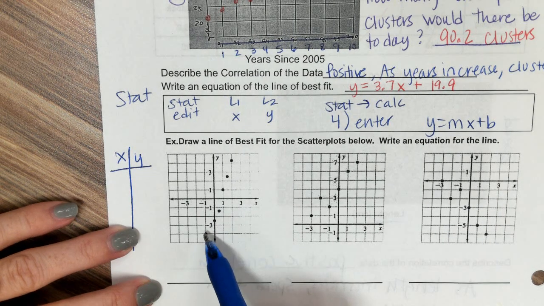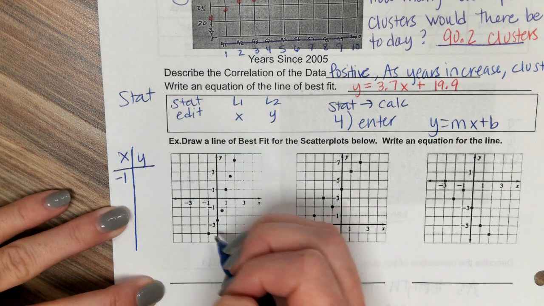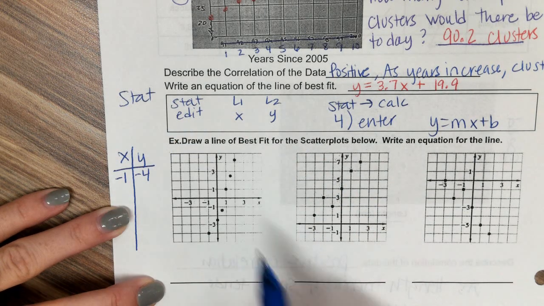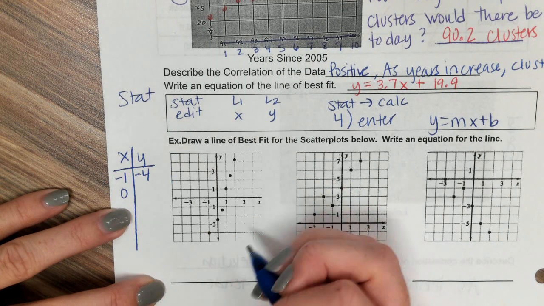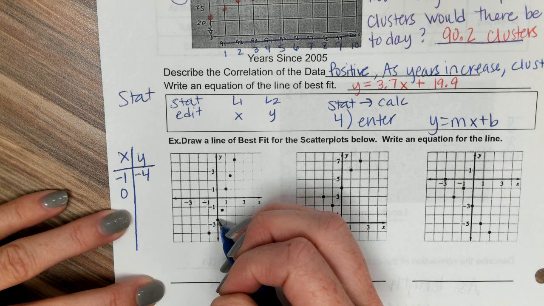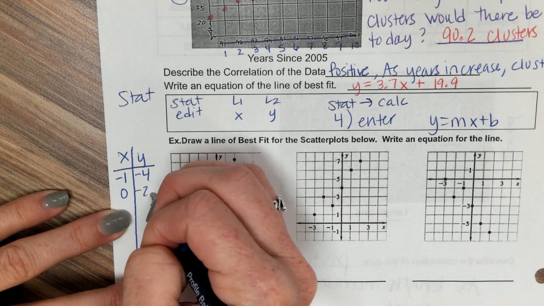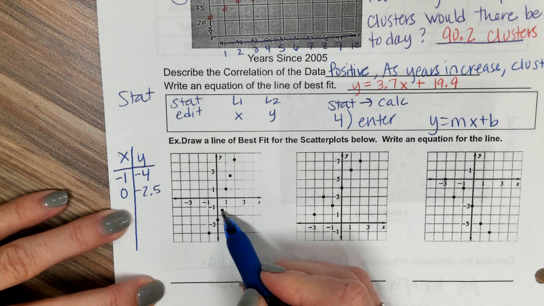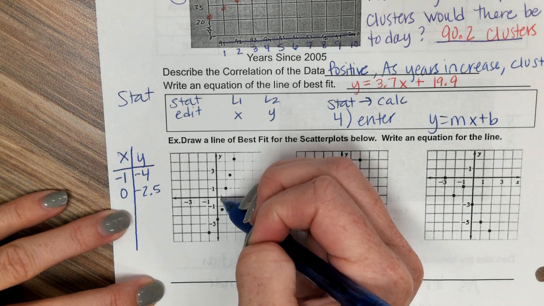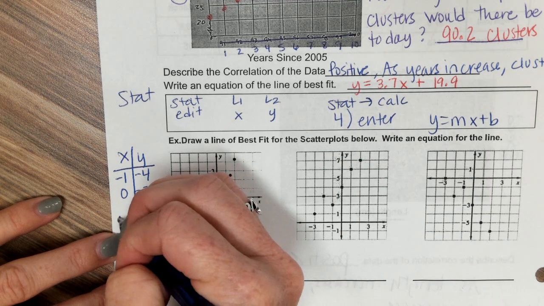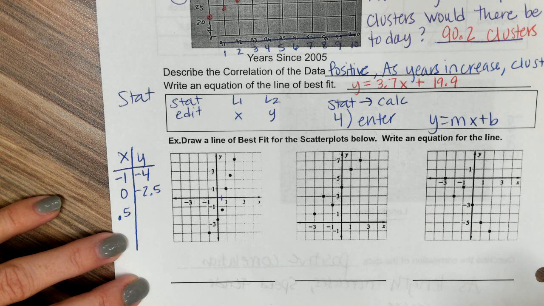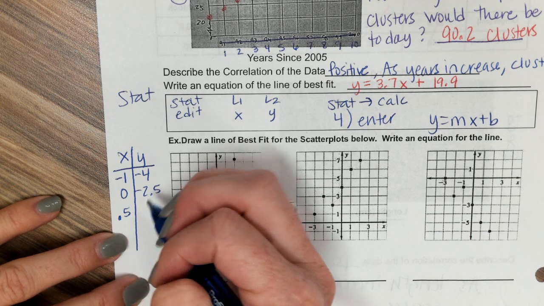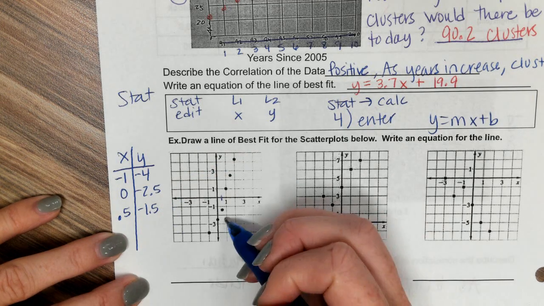What is the x value of this dot? And the y value is -4. This one would be like 0, -2.5. Y'all agree? Okay. This one, where do y'all think I'm at on the x-axis? 0.5. Where do you think I'm at on the y-axis? Maybe -1.5, 0.4, whatever. What do y'all want to do? 1.5. All right, this one's easy.